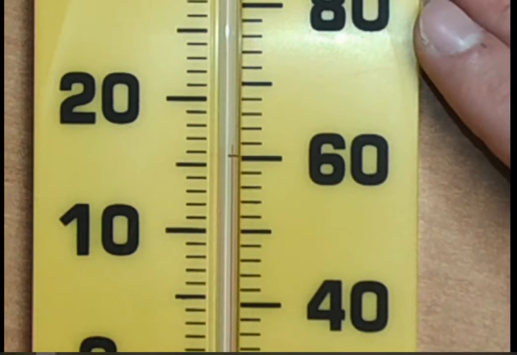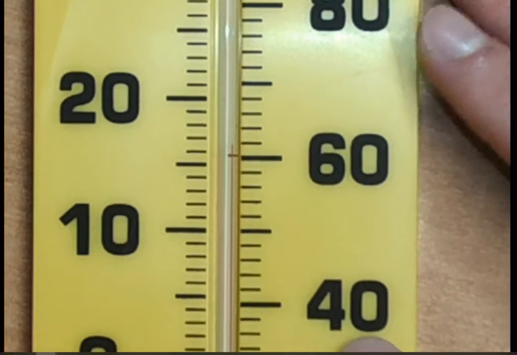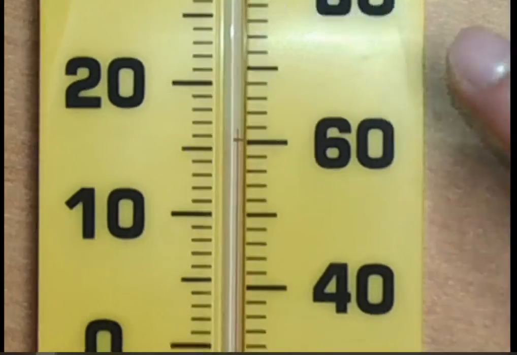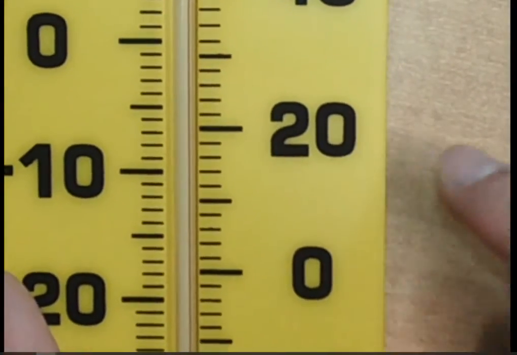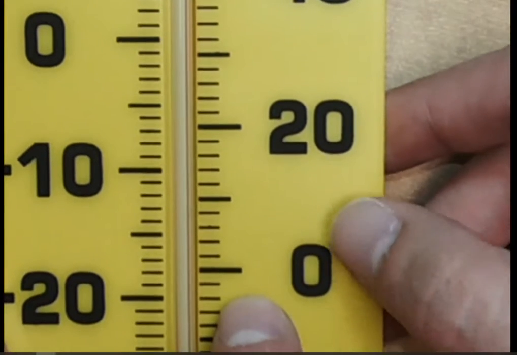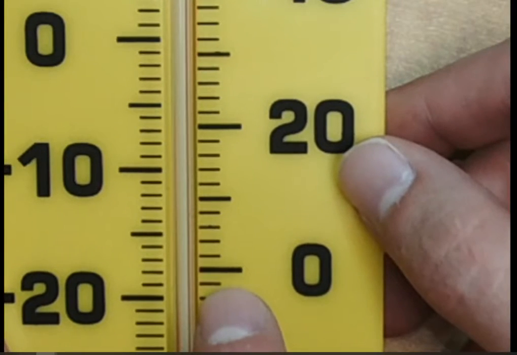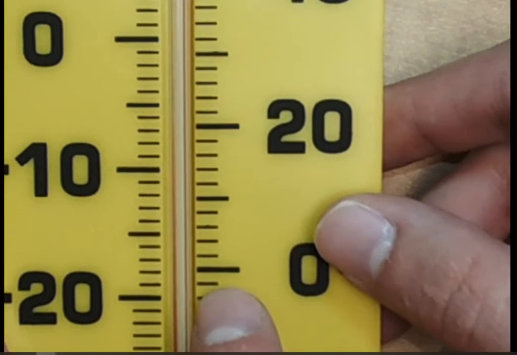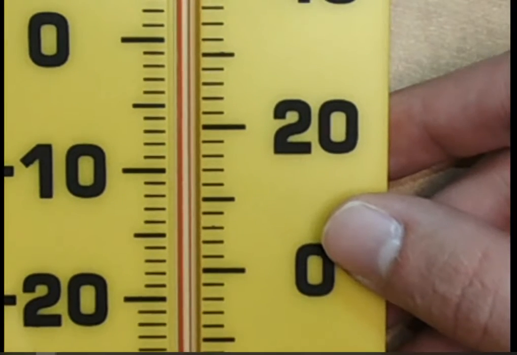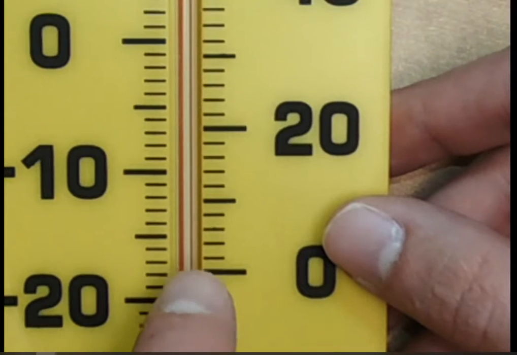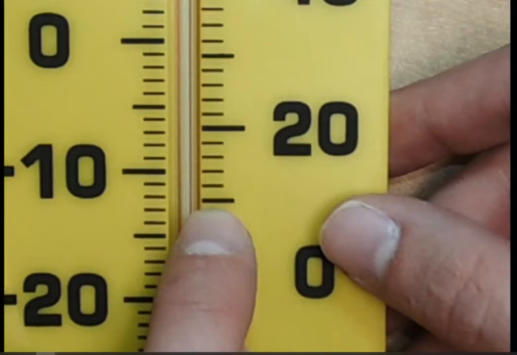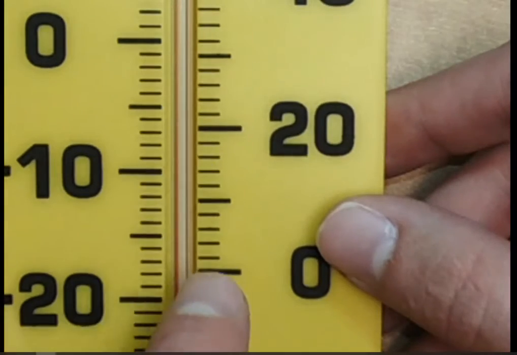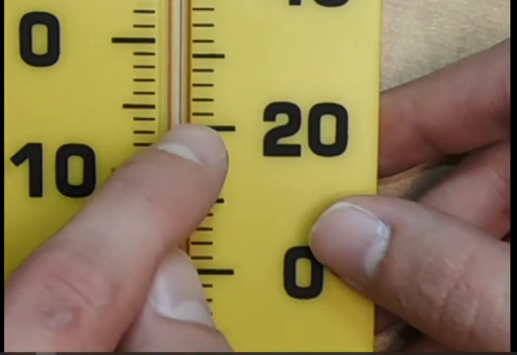So do you see how we go from 40 to 60? Or we even go from 0 to 20 right here? That means each of these big black tick marks is 20 degrees. So I want you guys to think, what would this smaller black tick mark be in between the 0 and the 20?